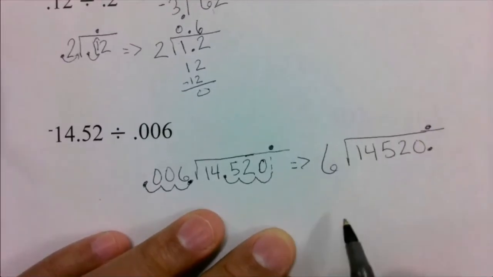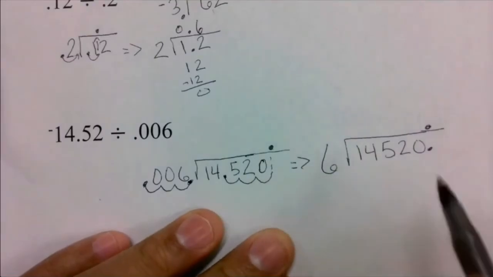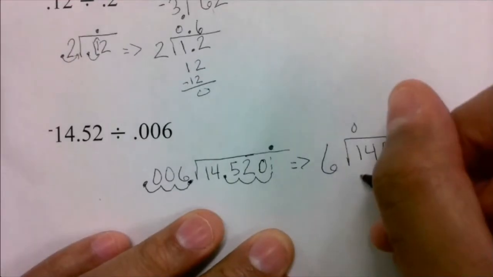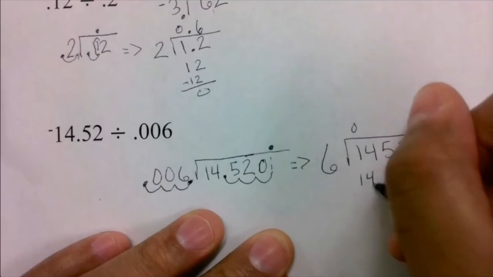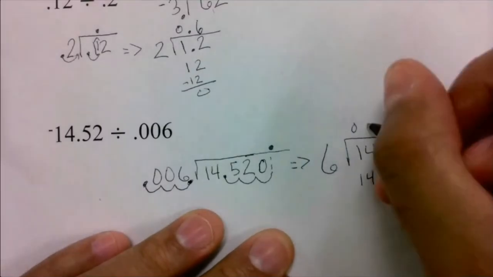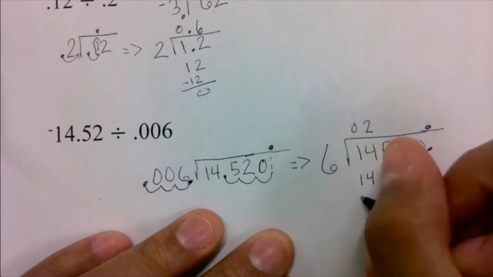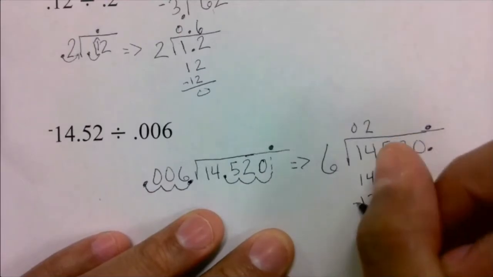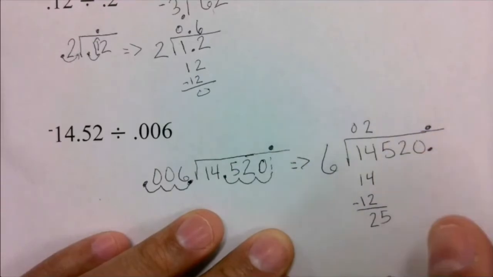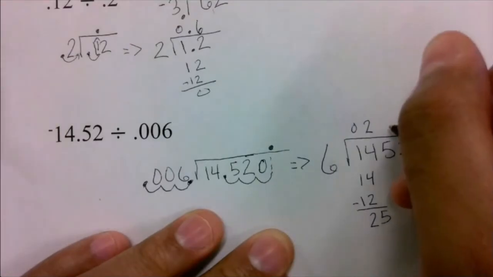All right. So can 6 go into 1? No, of course it can't. But so changes to this, bring that a 1 and a 4. Can 6 go into 14? Yes. Goes into it twice. But 6 times 2 is 12. Subtraction, we'll get 25. 6 going into 25, of course. It goes into 25 4 times.